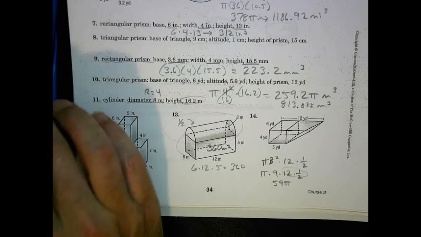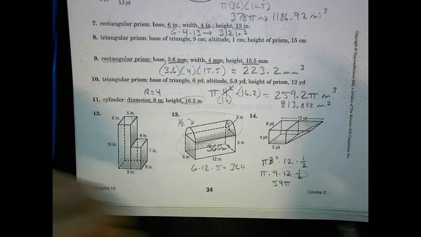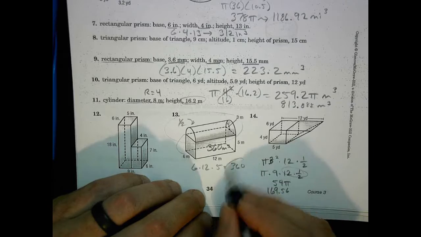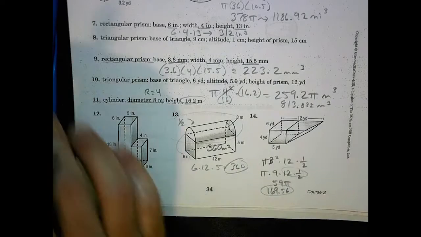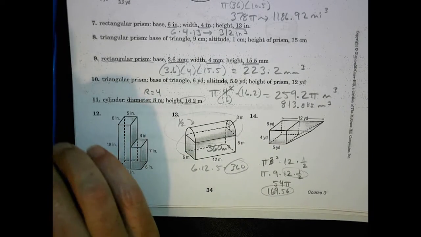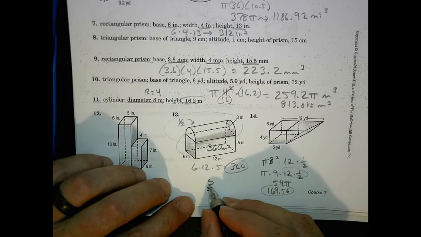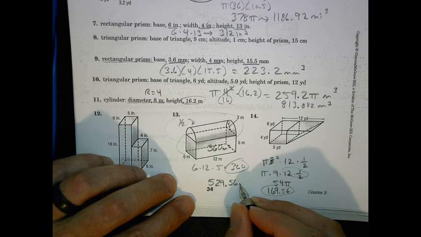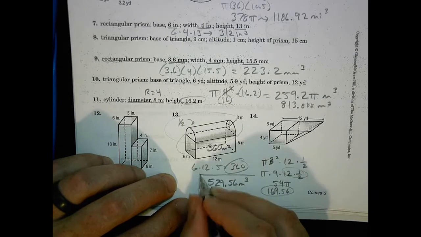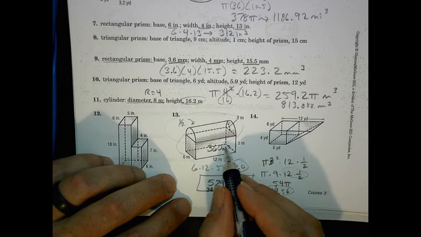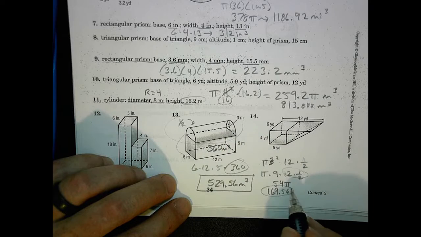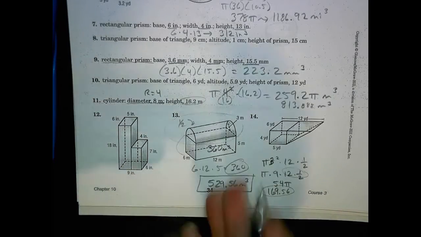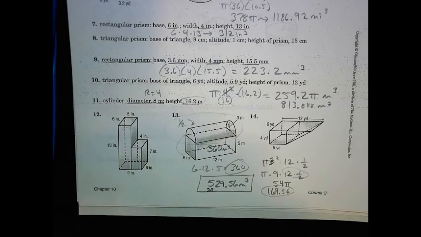So let's do 54 times 3.14, which is 169.56. Now if I combine those together, plus 360, my total volume is 529.56 meters cubed. And that's because I'm going to combine the rectangular prism with the half a cylinder there to get that number. This is a very typical volume problem at this level, okay?